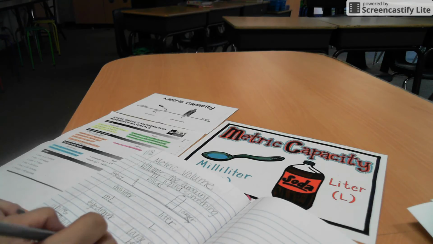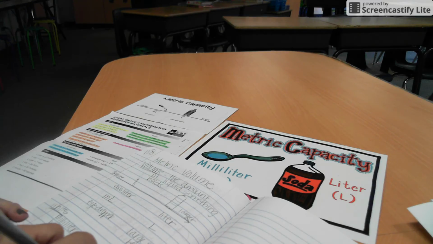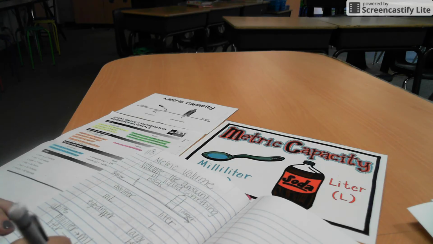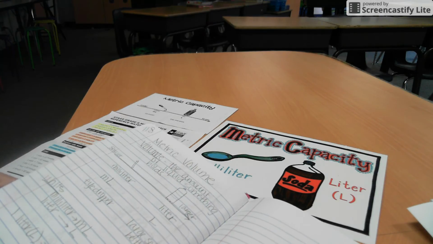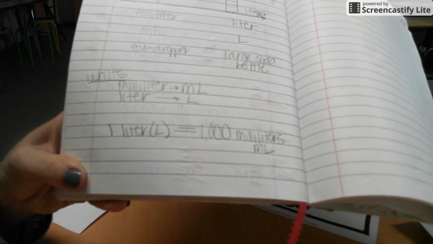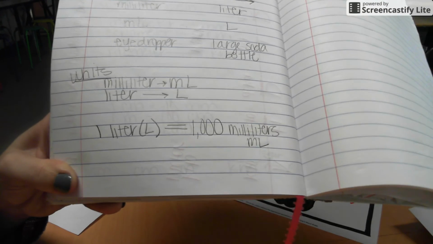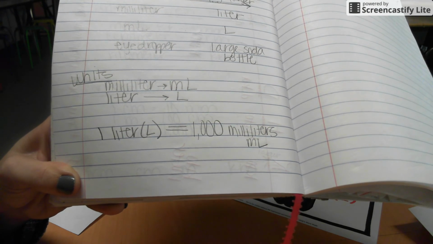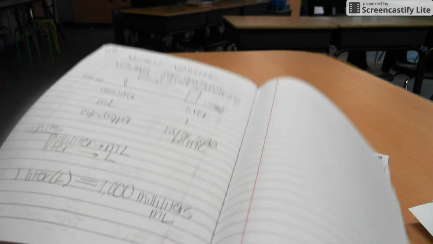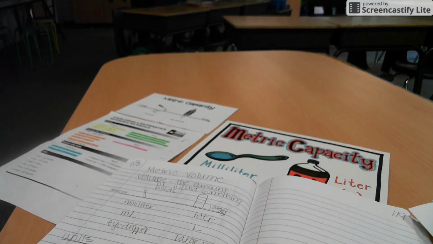So 1 liter equals 1,000 milliliters, or mL. So let's make sure you have that note at the bottom, because then I'm going to show you another way to remember that using our King Henry died unexpectedly drinking chocolate milk.